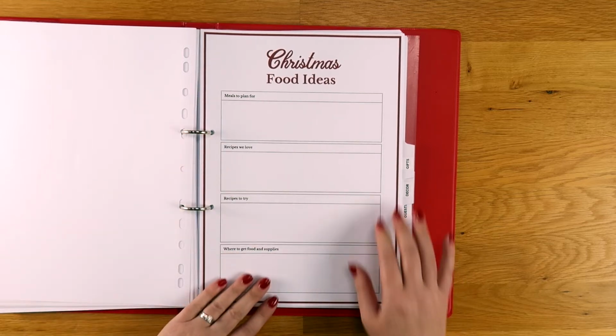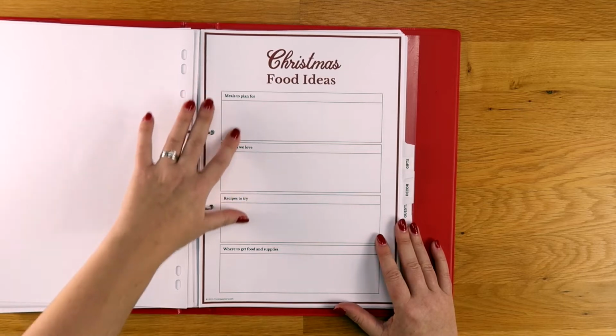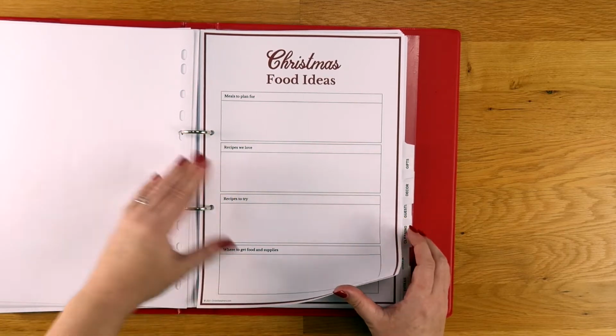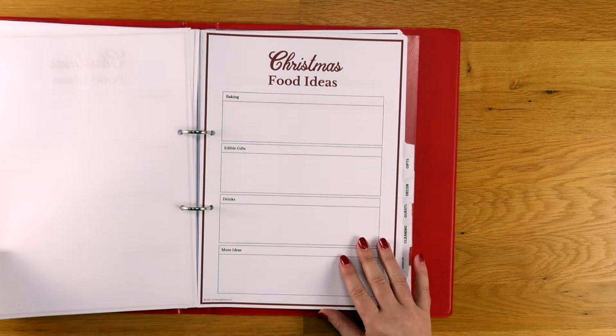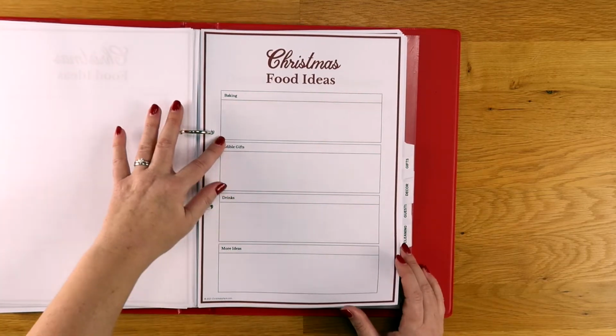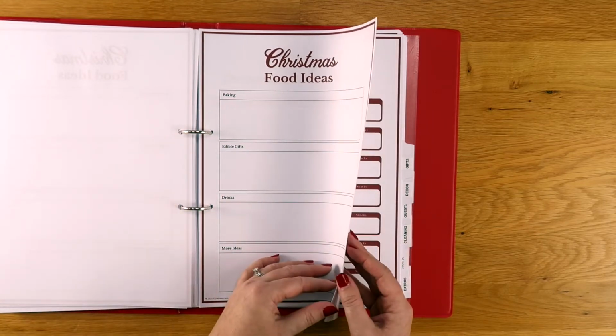So the first page is, again, a place for you to brainstorm ideas. So meals to plan for, the recipes that we love, the recipes we'd like to try, and where to get food and supplies. Baking we'd like to do, any edible gifts, drinks, any other ideas.